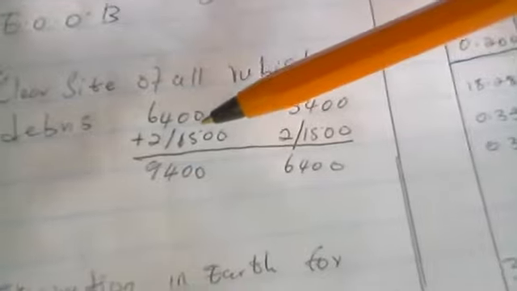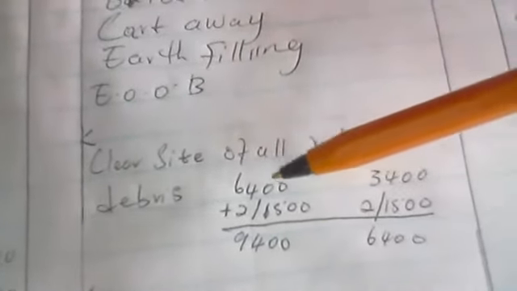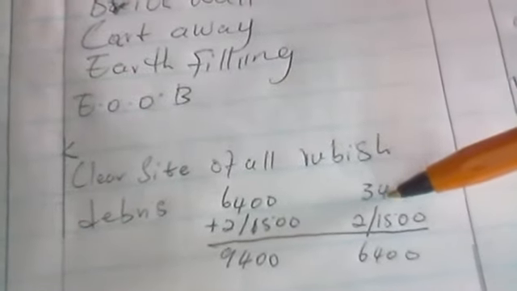Clearing of site, we are given the information that we need to clear the site 1.5 meter beyond the walls. So we have 2 walls, which are 6.4 and 3.4.